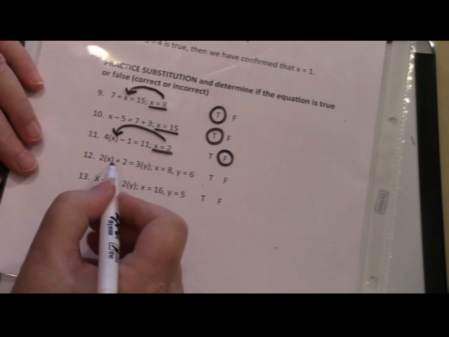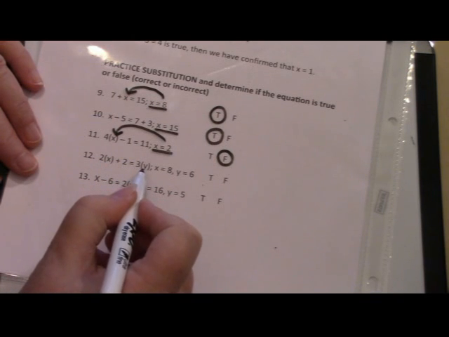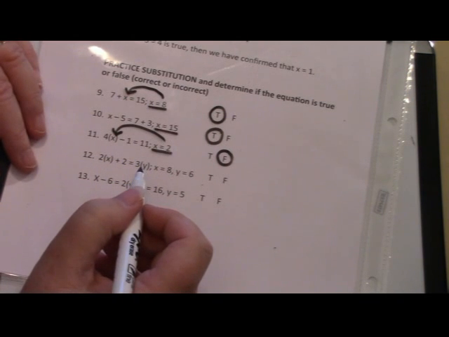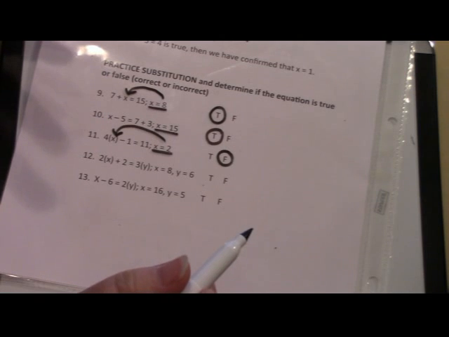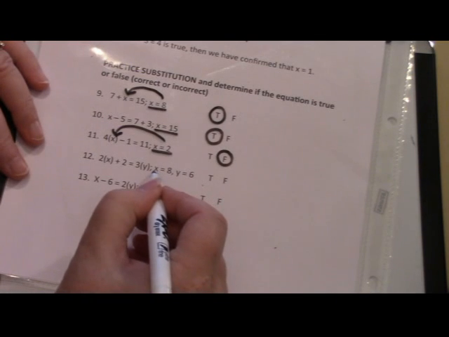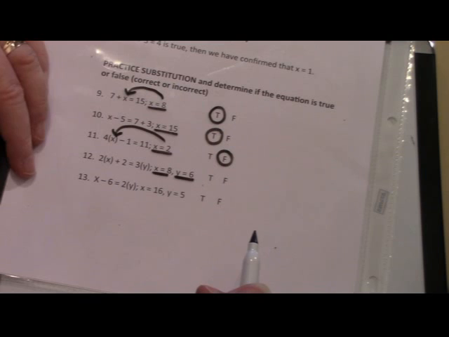Let's check the next one by substituting. Now this time, at a glance, you're like, oh my gosh, this looks like a really complicated problem. It's not. Let's just look at these steps together. 2x plus 2 equals 3y. We've got two variables, but that's okay because somebody did this problem and decided that x equals 8 and y equals 6. What do you think we're going to do? We're simply going to substitute both of those values in and see if it comes out right.